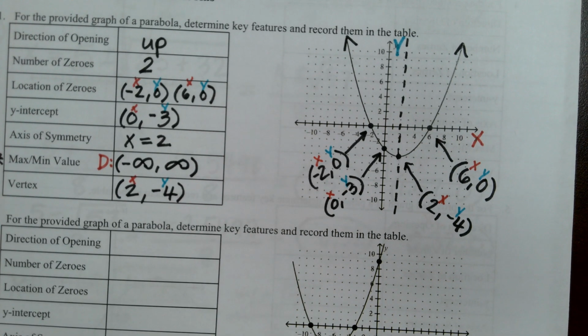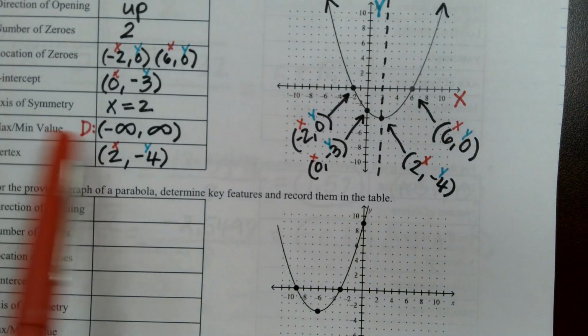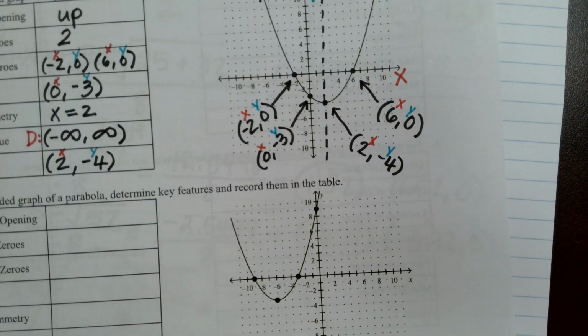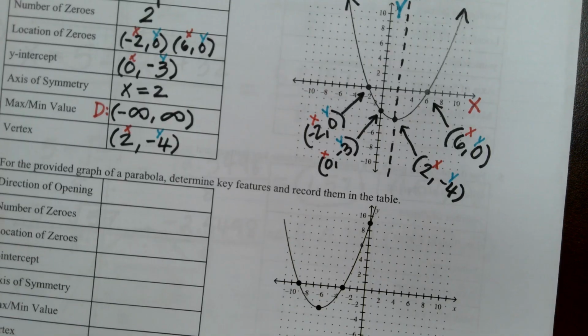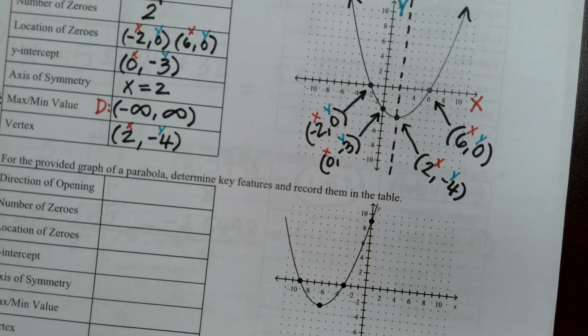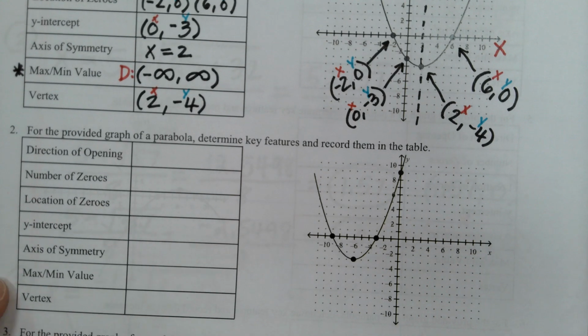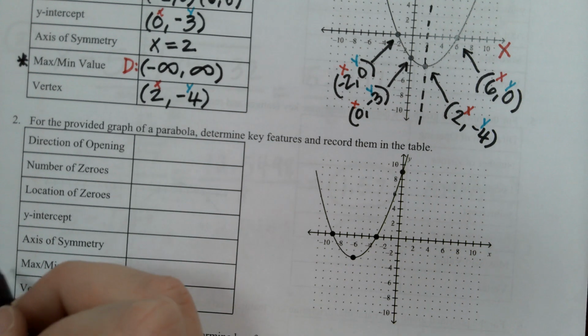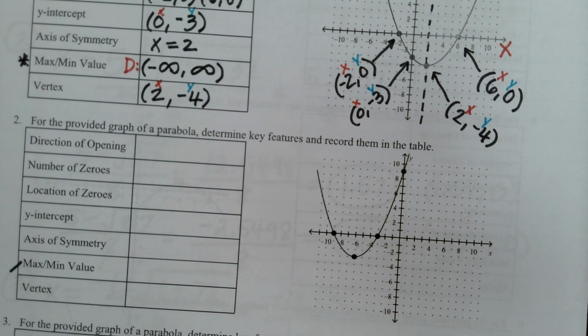Yes, Erica. It looks like the max and min for all of these are infinite. Yeah, they are going to all be infinite. So that's why we're not as worried about this right now, the max and min, because parabolas are always going to be infinite unless there's an endpoint that tells you otherwise. So it's all infinity for now. Okay, so ignoring the max and min for a bit, let's do number 2 together.